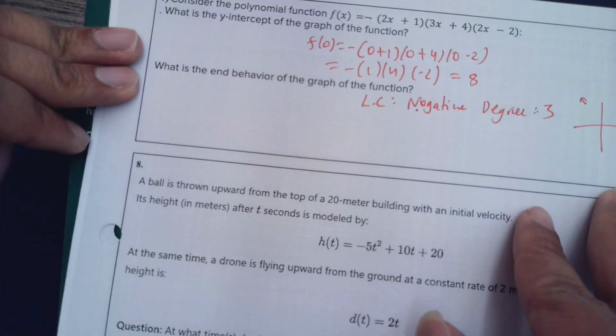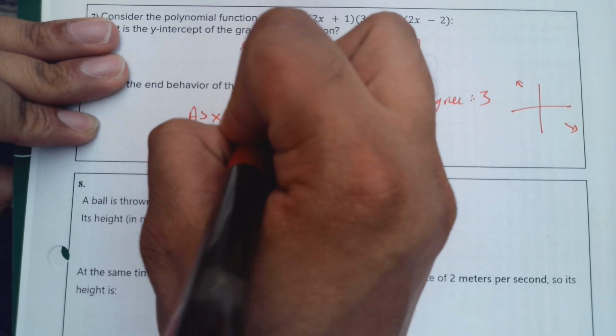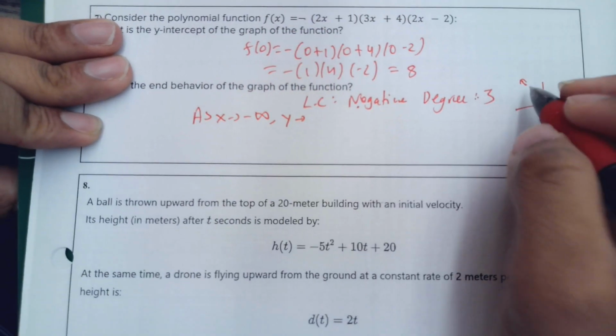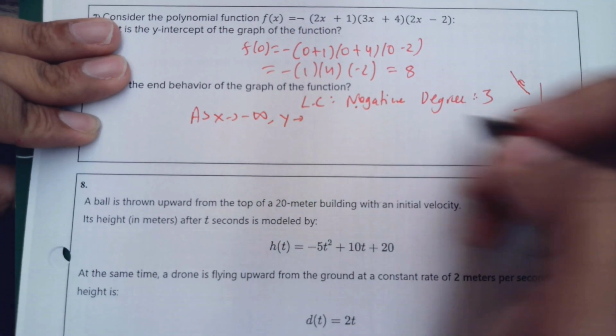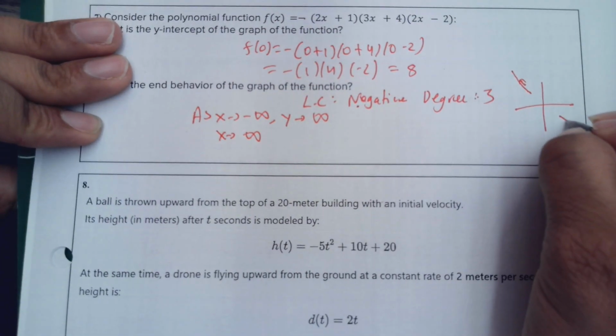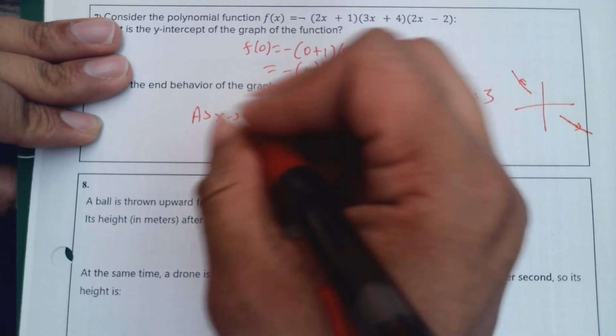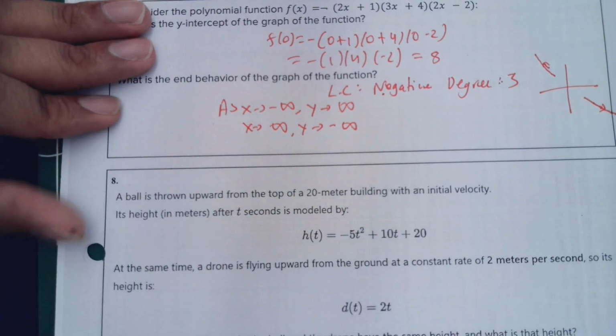So how would you say that? You have to say, as x goes to negative infinity, as x goes to the left, y is going up, so it's positive infinity. As x goes to positive infinity, y is going towards negative infinity. Together they complete the end behavior. Perfect.